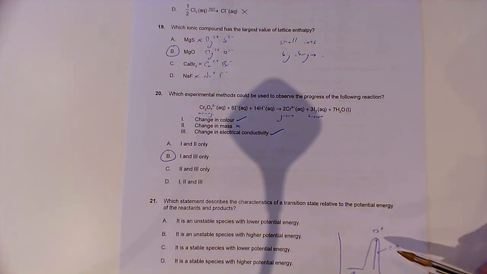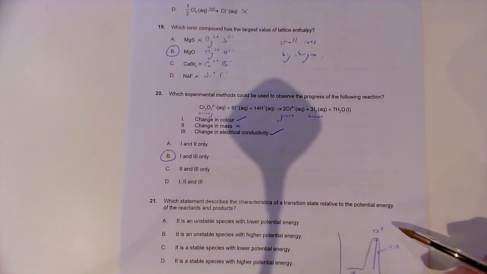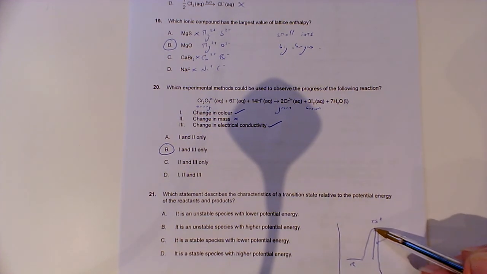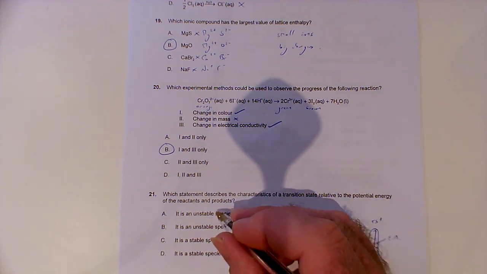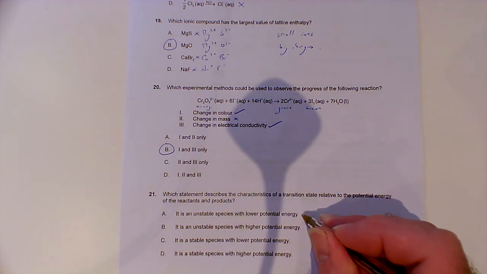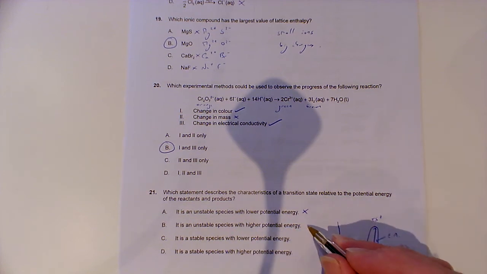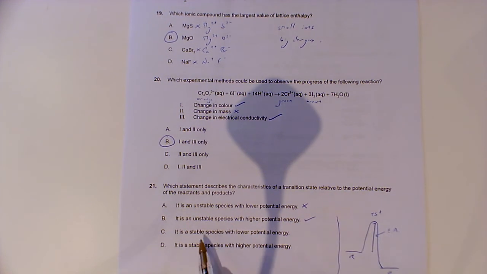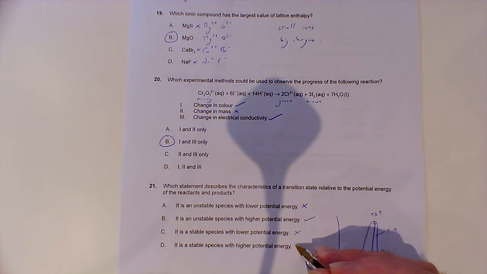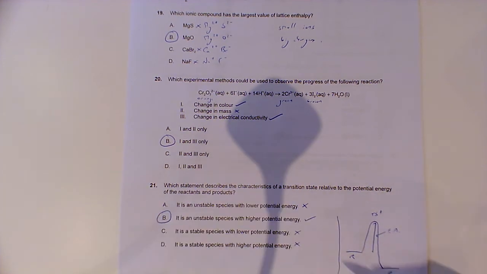So transition state is a very unstable species which could go either way. It could go back to the reactants or it could go on to the products. So we're looking for an unstable species, and notice it's a higher energy than the reactants or the products. So unstable species, yes. Lower potential energy, no. It's a higher energy. Unstable species, yes, with higher potential energy. Yeah, that's looking good. Stable species, no. Stable species, no. So we're looking for B.